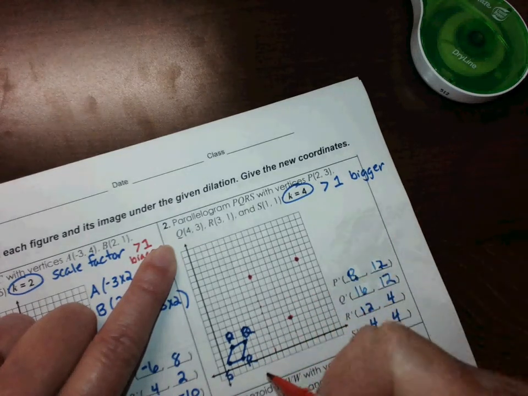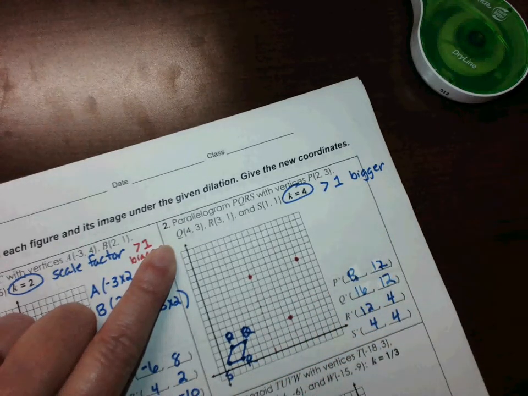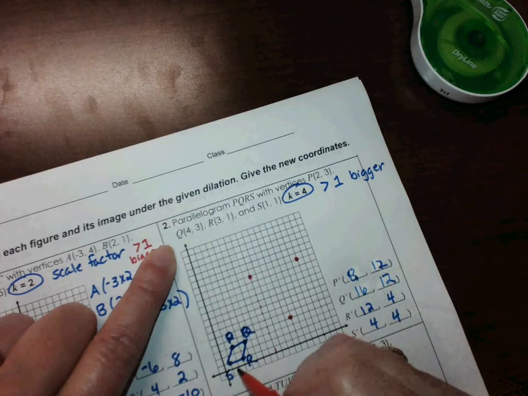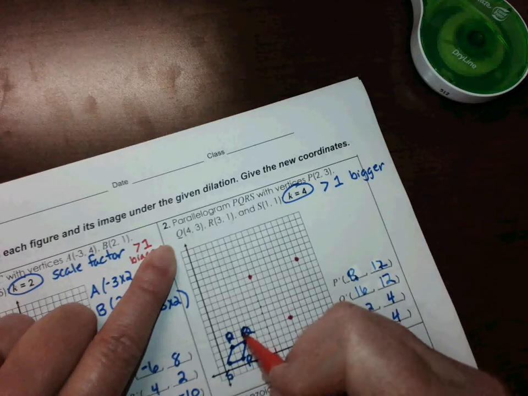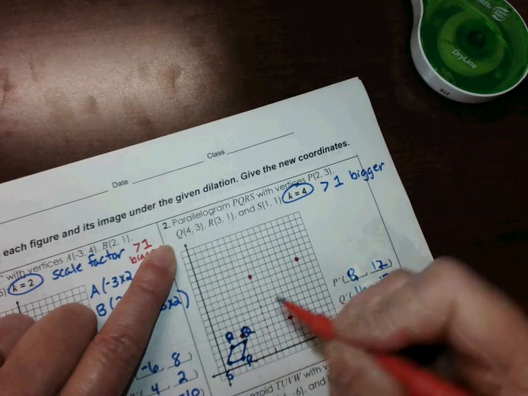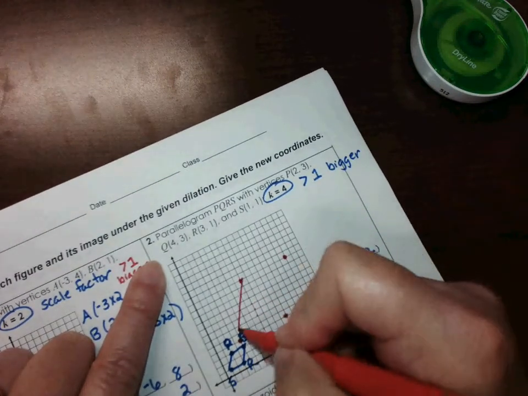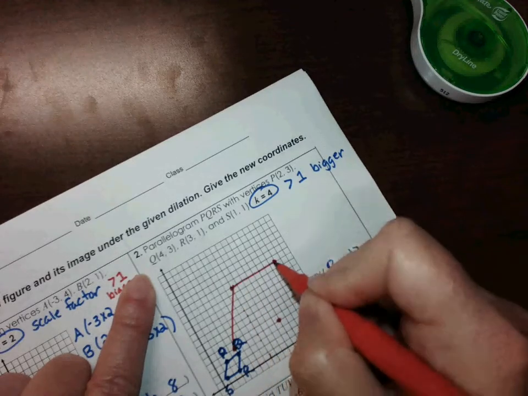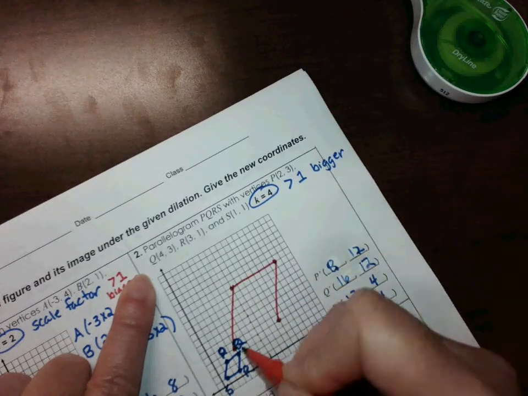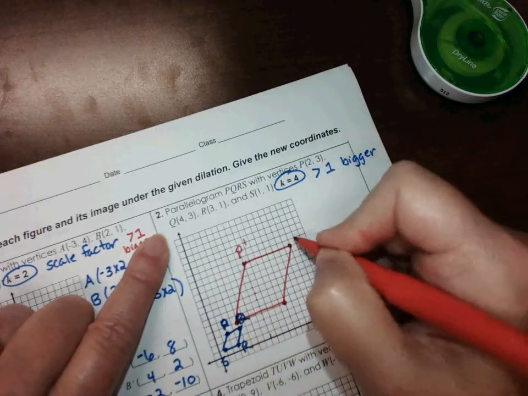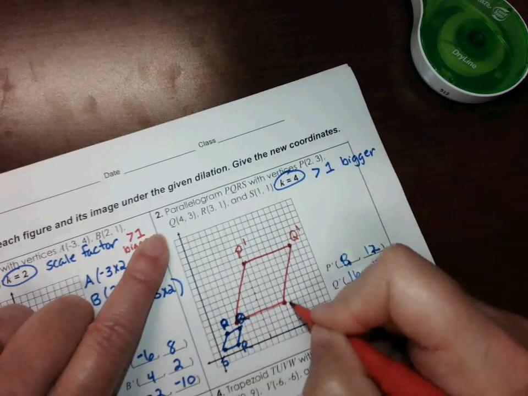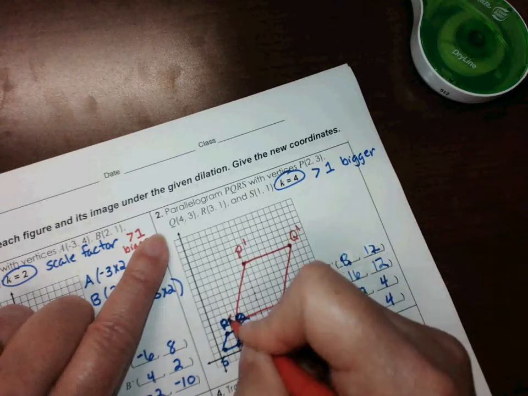And this one is at 4 and 4. 1, 2, 3, 4. 1, 2, 3, 4. So our dilated figure is right here. P prime, Q prime, R prime, and S prime.